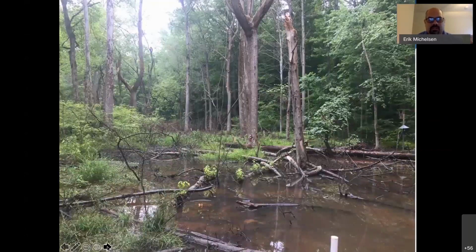This looks like a reference system, or at least in my opinion, looks like a reference system. What we're really aiming for, and like I said, you see that wood in this system where it's basically completely saturated, where it's slowing down flow, where it's creating roughness, where it's providing habitat.